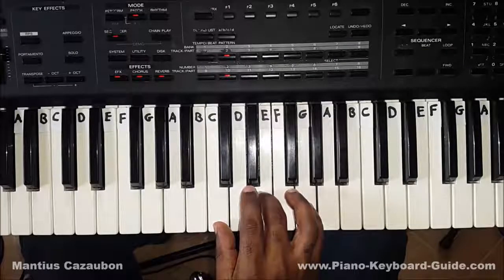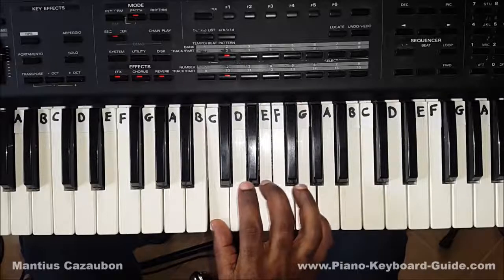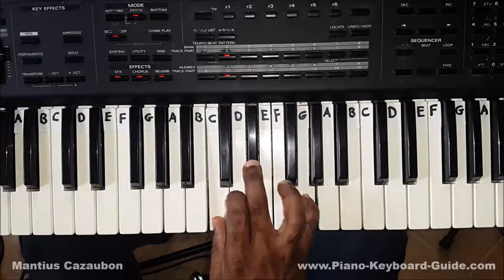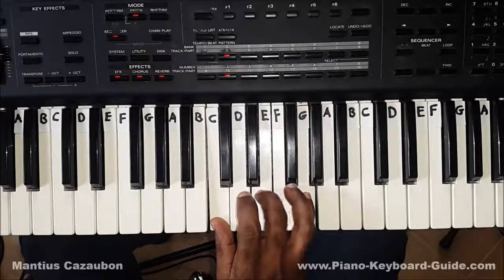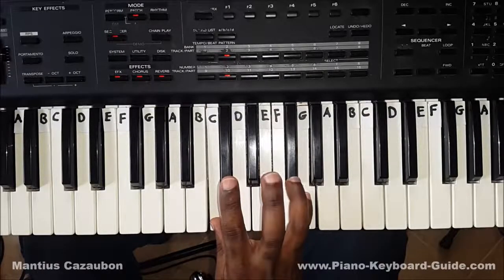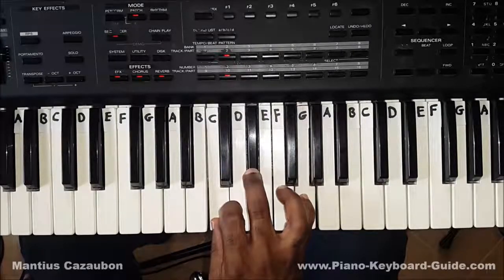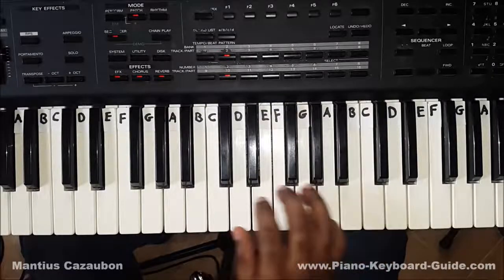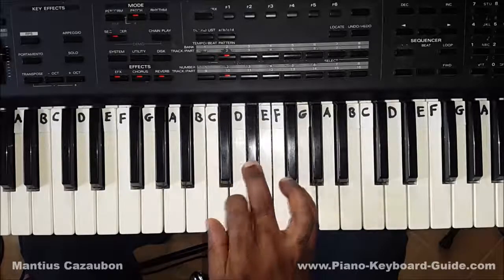The next chord we will learn is the minor chord. To form a minor chord, you play notes 1, flat 3, and 5 of the scale. So instead of playing the third note, you play the flat of it, which is a semitone or a half step lower. So 1, flat 3, 5 gives you a minor chord. Okay, remember these are notes 1, 2, 3, 4, 5, 6, 7. So you play notes 1, flat 3, and 5, and you have a minor chord.